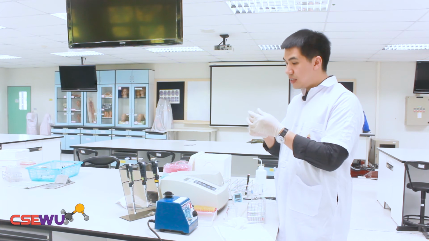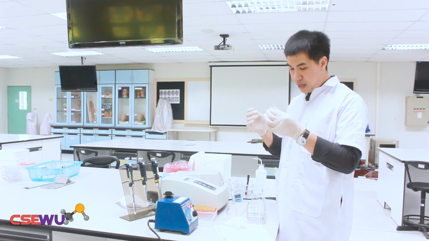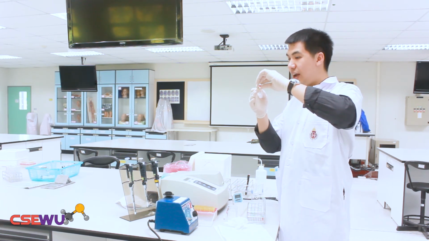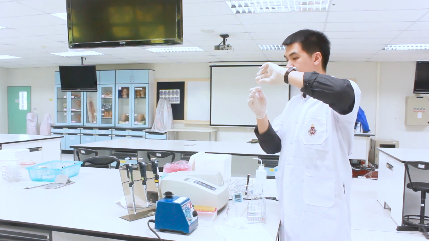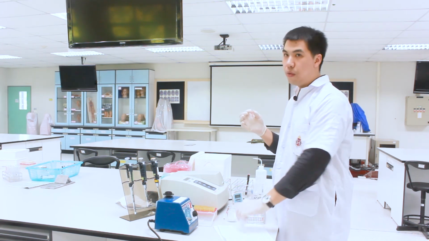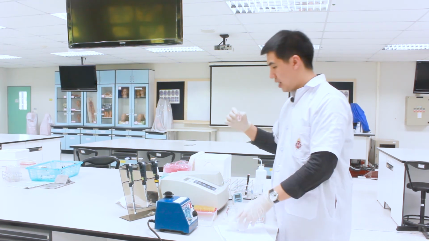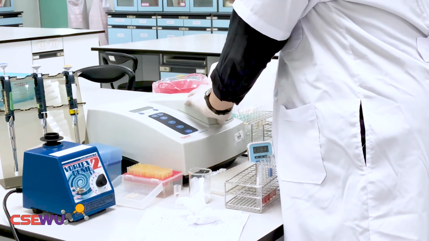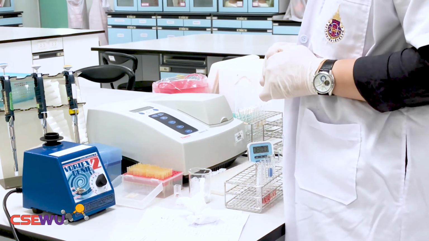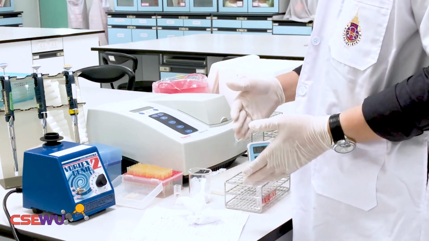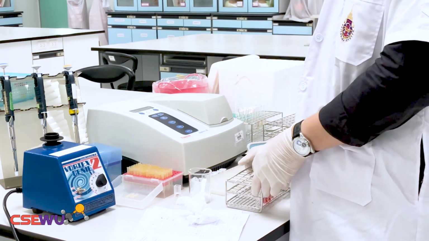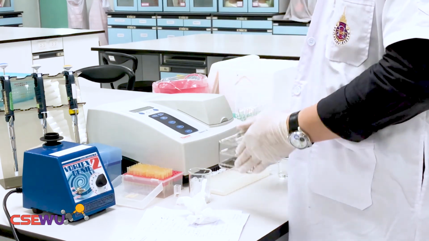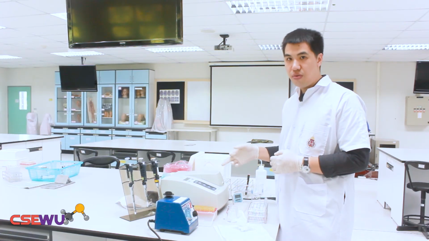The next one, the second tube, is the normal control. So you pour the solution directly again into the cuvette, wipe around the rim and then measure. For this tube, you can read the OD value directly from the spectrophotometer. Then you do this step for the rest of the test tubes, and then you can get the OD values.